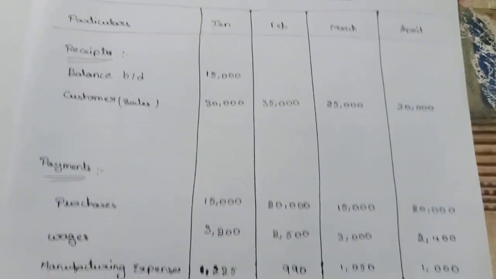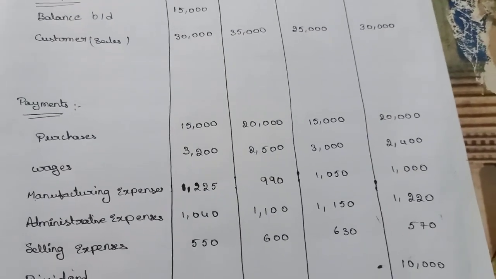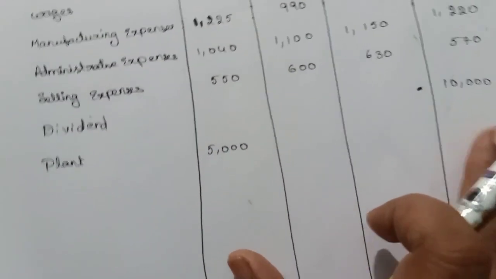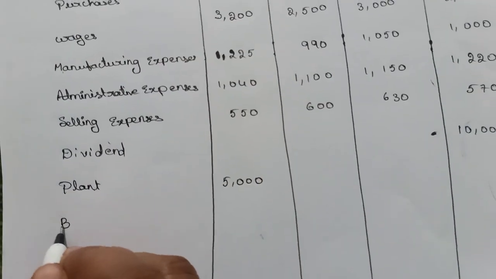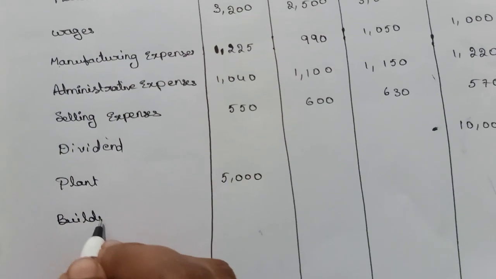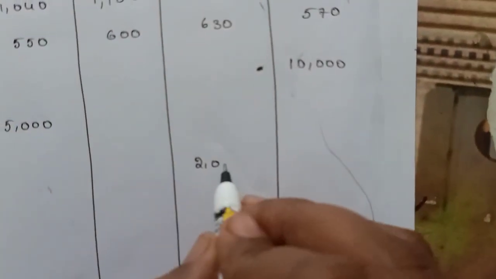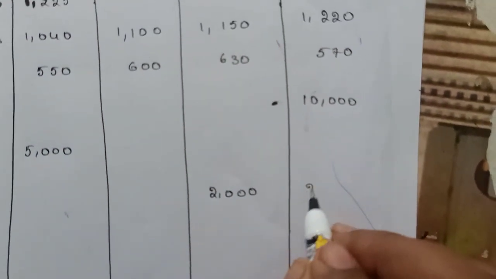So where we have to note it here means in the month of March. So they gave in the month of March 2,000 rupees. We have to mention here in the table the building. So we have to mention in the month of March 2,000 and 2,000.